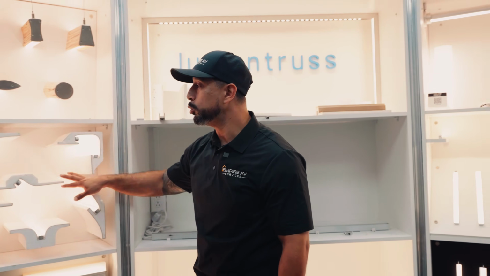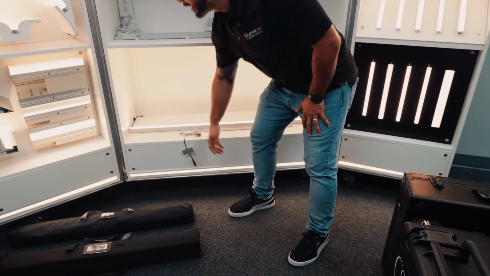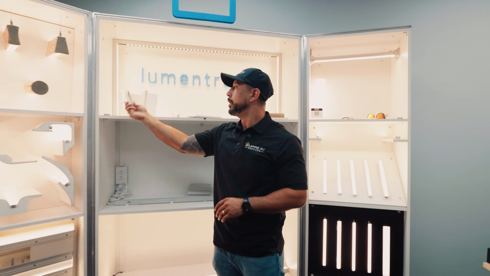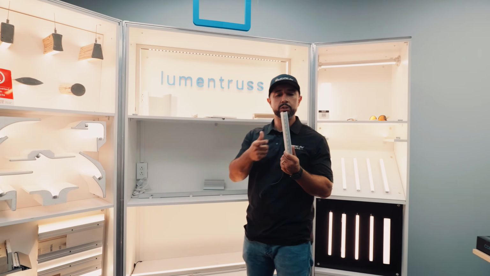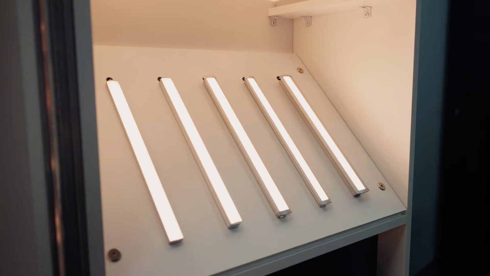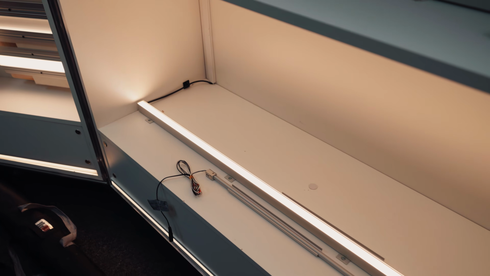If you don't want to do it in this scenario and you want to use something more of an accent, maybe under cabinet, maybe facing the cabinet, exterior, multiple ways, you can look into extrusions. When it comes to extrusions, they're going to come in different sizes, different measurements, different finishes.